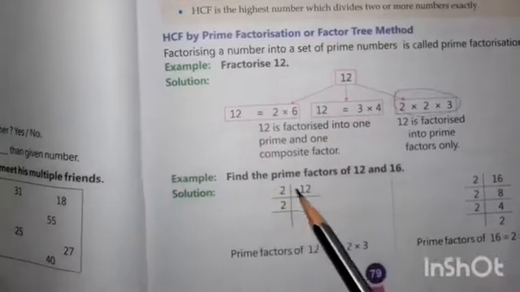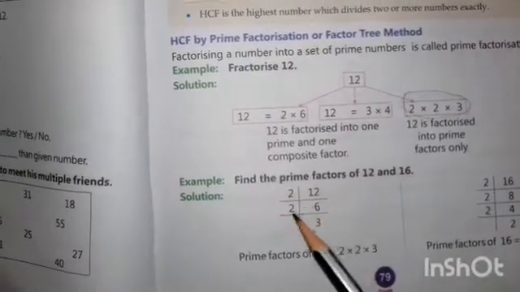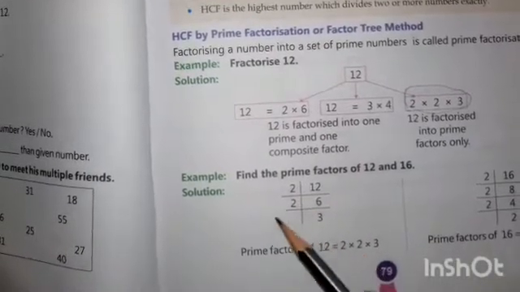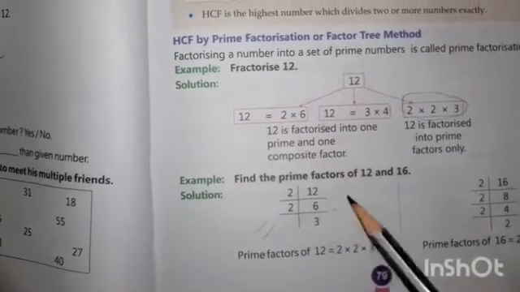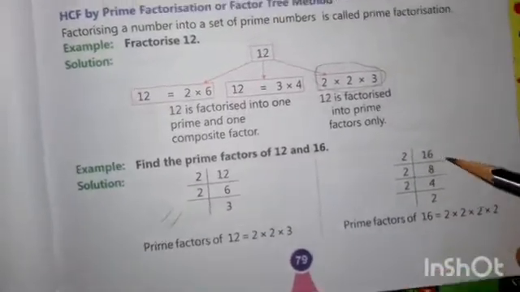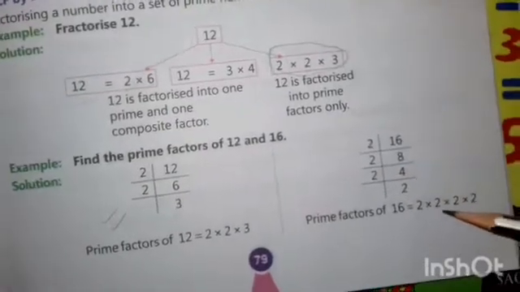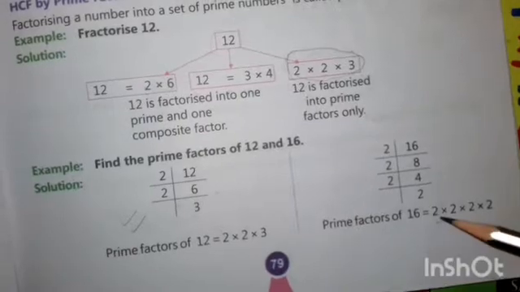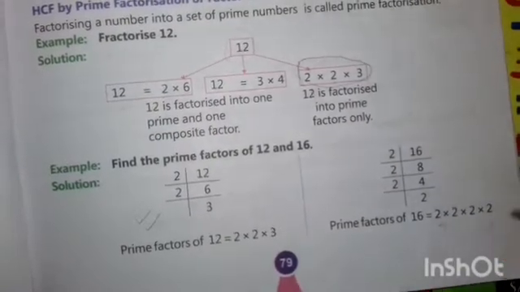Find the prime factors of 12 and 16. Here 2 times 6 is 12, 2 times 3 is 6, and 3 times 1 is 3, so 2, 2 and 3. This is the factor tree method and this is the prime factorization method. Now see the factors of 16. After taking factors, 4 times 4, then 2 into 2 into 2 into 2, this is the prime factorization.